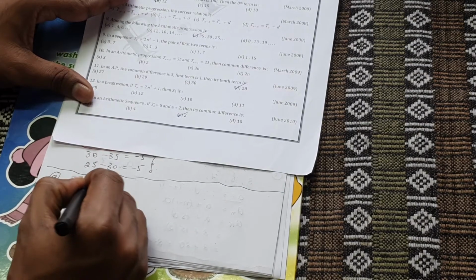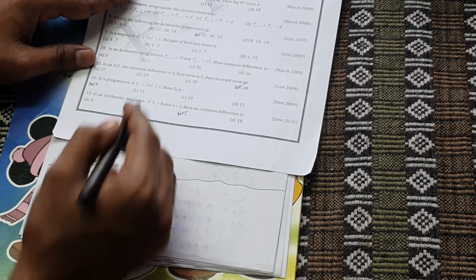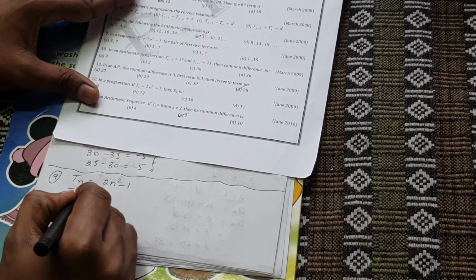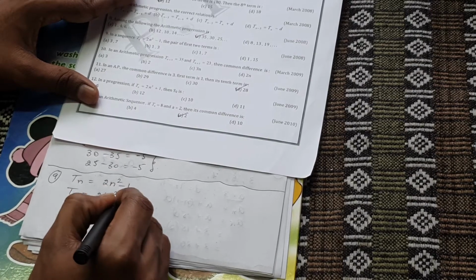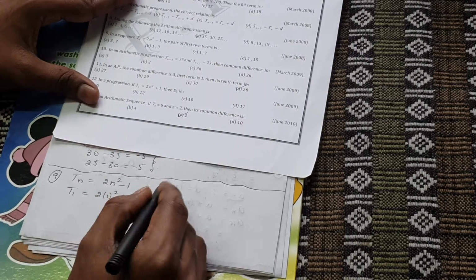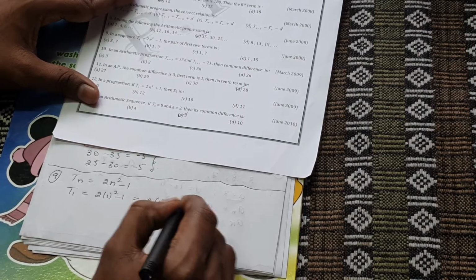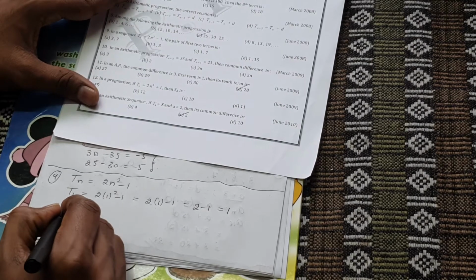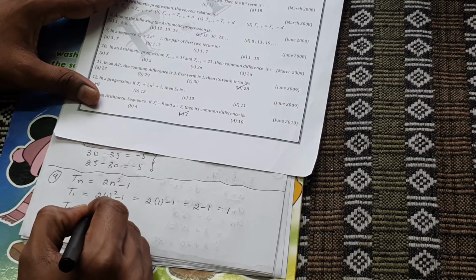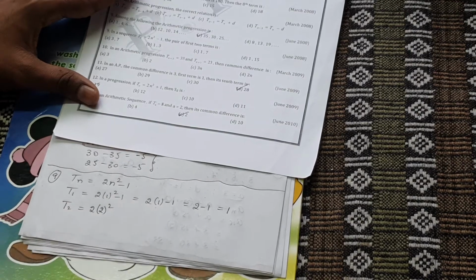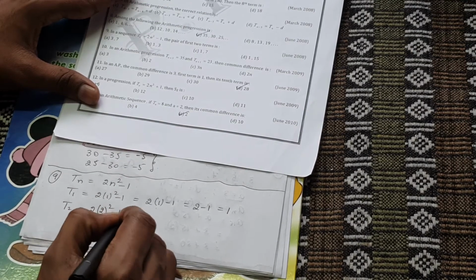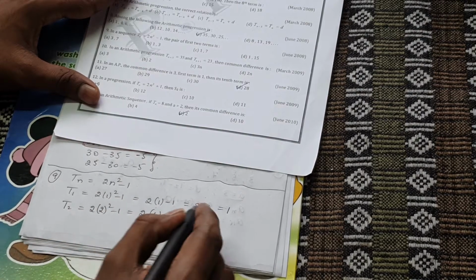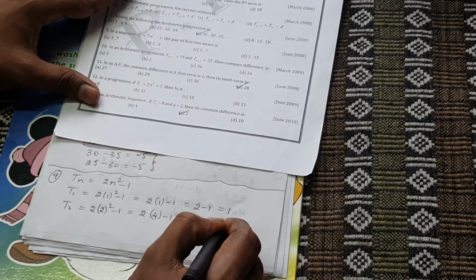So I am given Tn, which is nothing but 2n square minus 1. So T1 is 2 into 1 square minus 1. So this is nothing but 2 into, we know 1 square is 1, minus 1. So 2 ones is 2 minus 1, that is nothing but 1. Okay. Now going to the second term, T2 is 2 into, in place of n use 2. So 2 into 2 square minus 1. So this is nothing but 2 into, what is 2 square? So it's 4, minus 1. So 2 fours is 8 minus 1. That is nothing but 7.